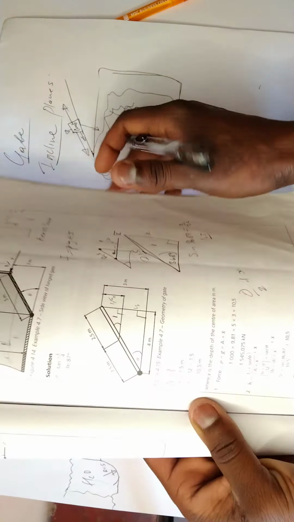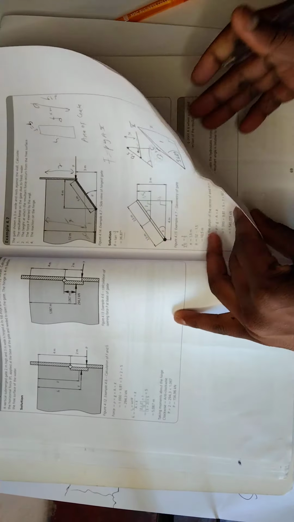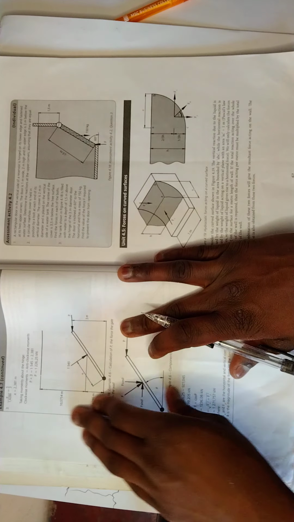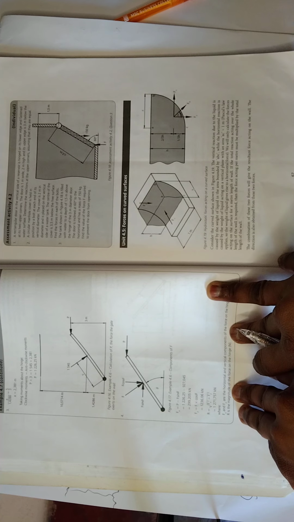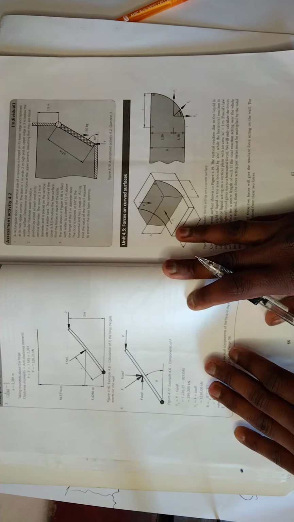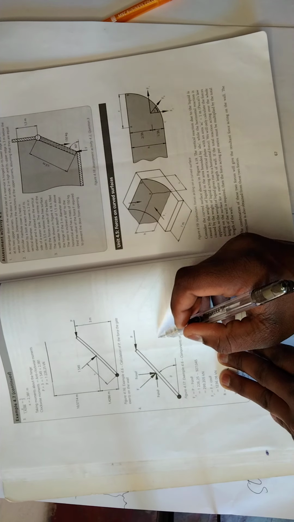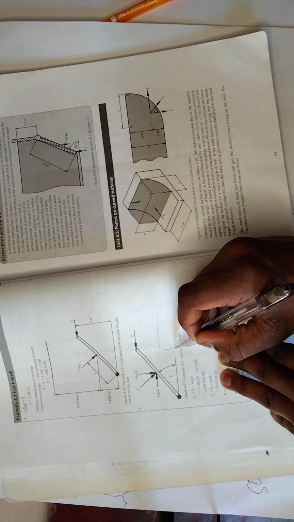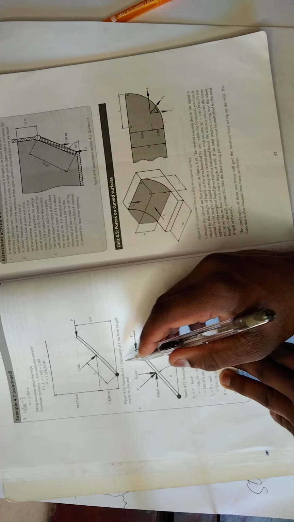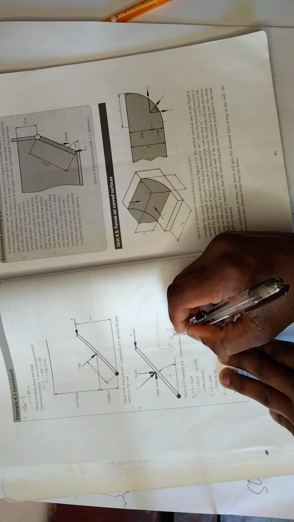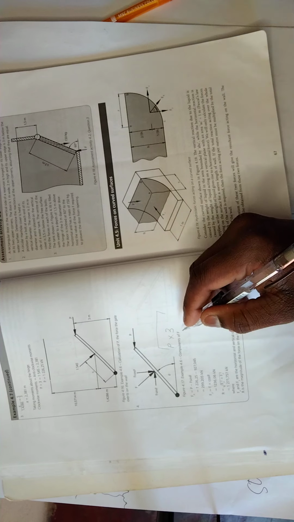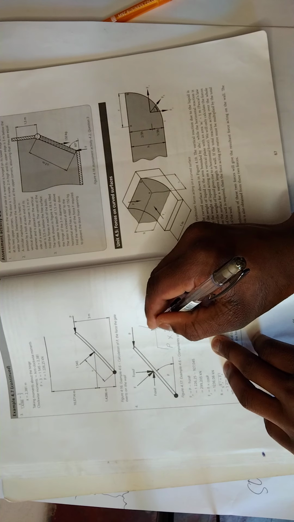So now they need the pressure P. To get the pressure P, you're going to use your moment. You're going to draw a beam like this one, and this is your P, and we know that from P to that one we're going to have a height of 3. Then the force acts here in the middle.